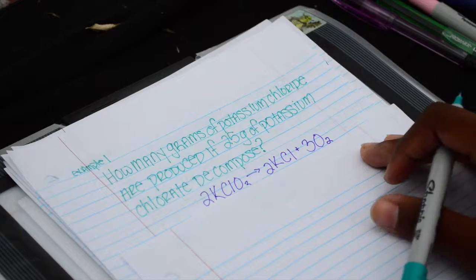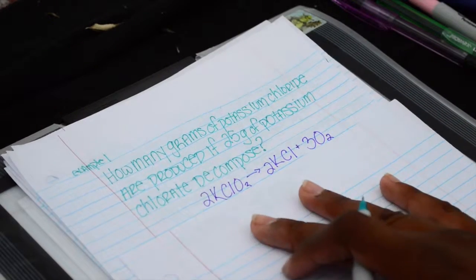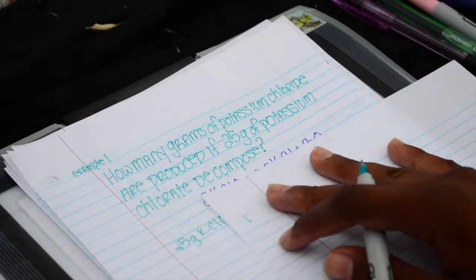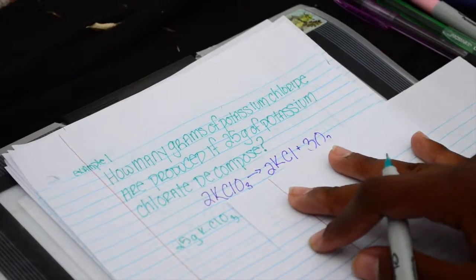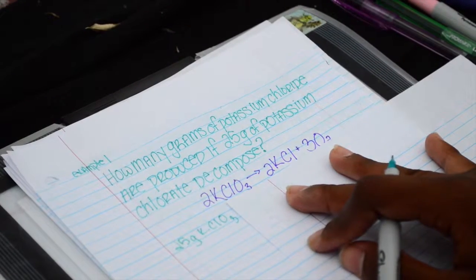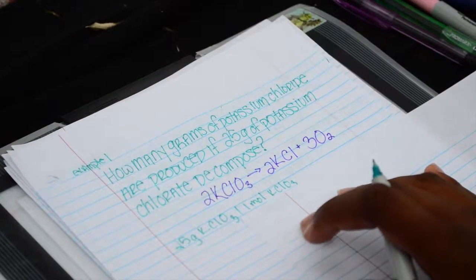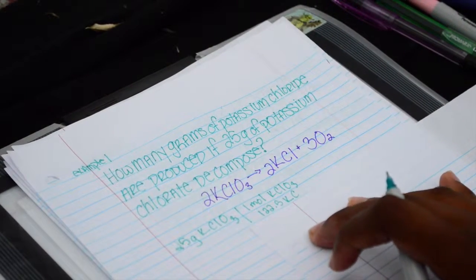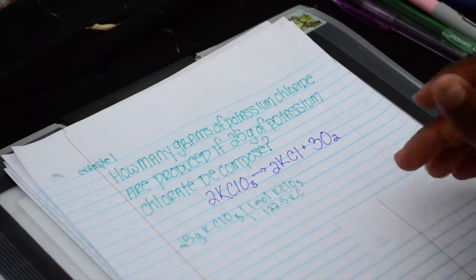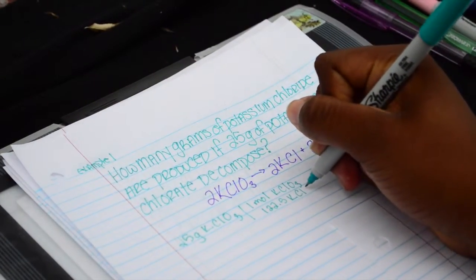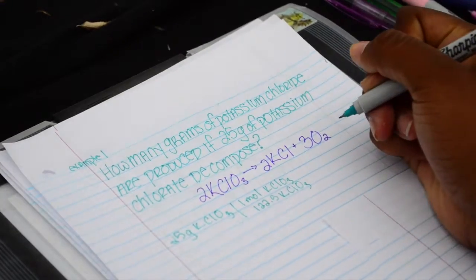You have 25 grams of potassium chlorate decomposed. So first you start off with the given, which is 25 grams of potassium chlorate. Next, to get rid of the grams of potassium chlorate, you put 1 mole of potassium chlorate on top, and from the periodic table you get that there is 122.5 grams in potassium chlorate.